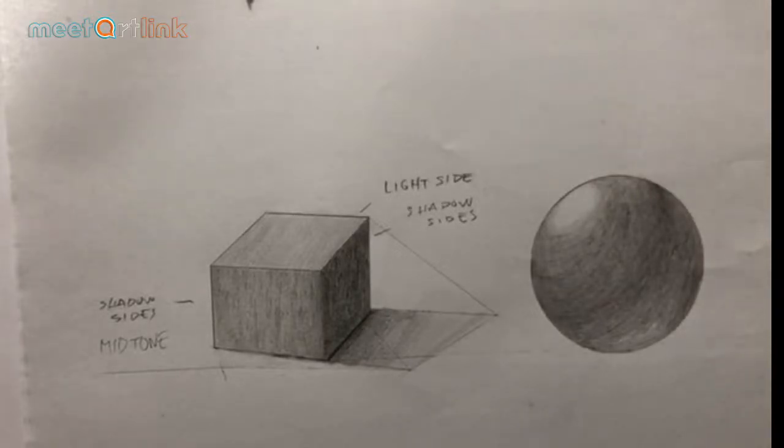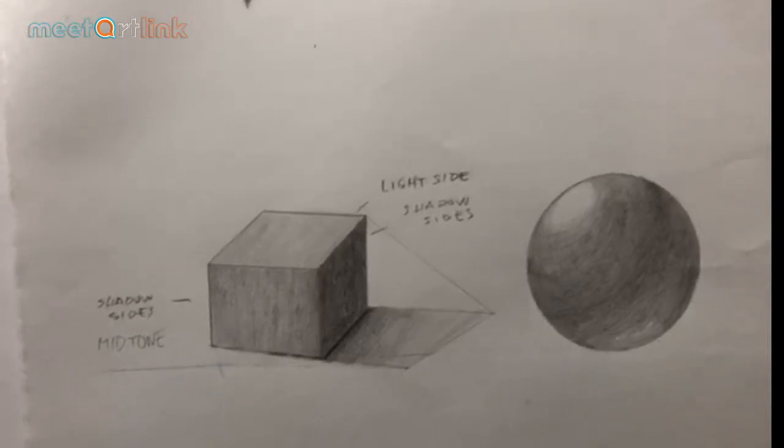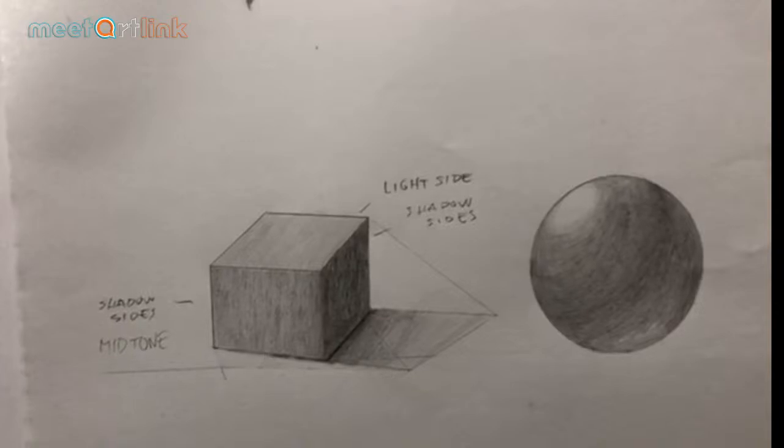Yes, something like this. Even at this point, I think we can go dark, go darker. So let me see what I have here.